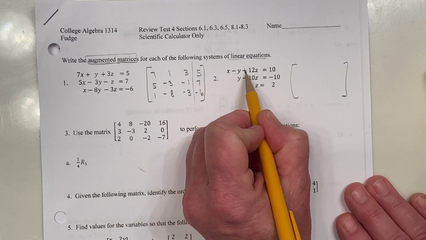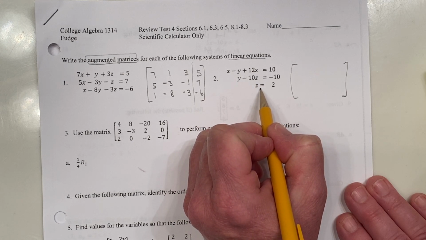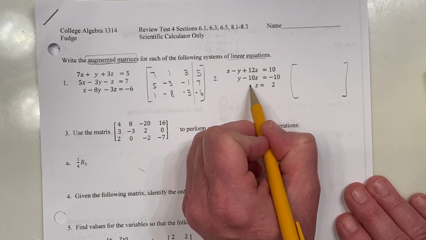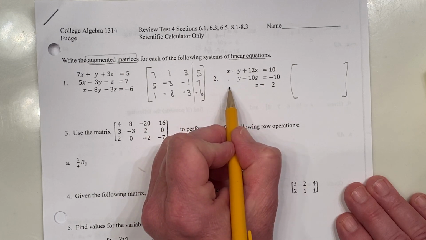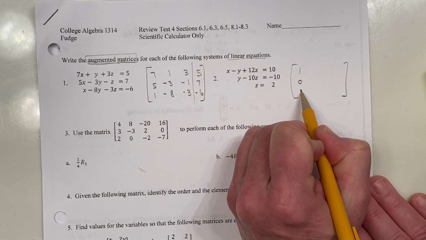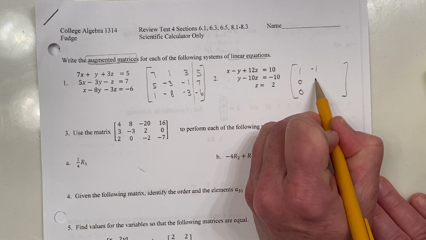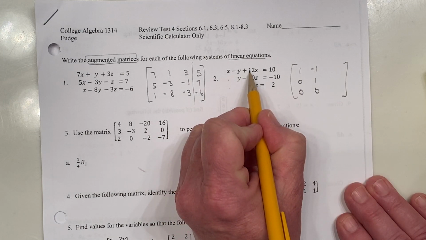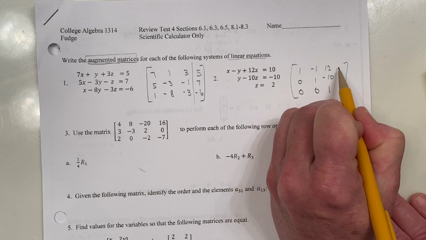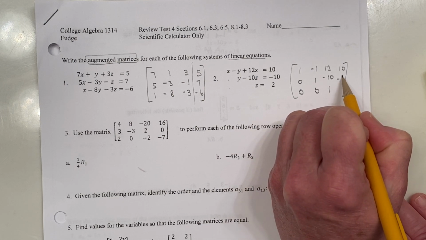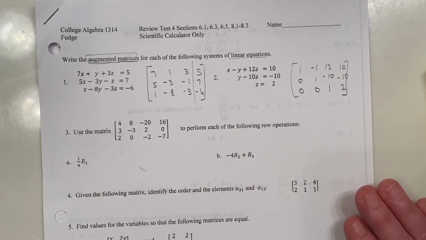In equation 1, we have all 3 variables, x, y, and z, but you can see in the later 2 equations that we're missing some variables. So we want to be mindful of filling in zeros. So it looks like I'm going to have 1, 0, 0. And for the y's, -1, 1, and then a 0. And then the z's. And then finally the answers. I happen to go down in column format, but of course you can go across in row format.